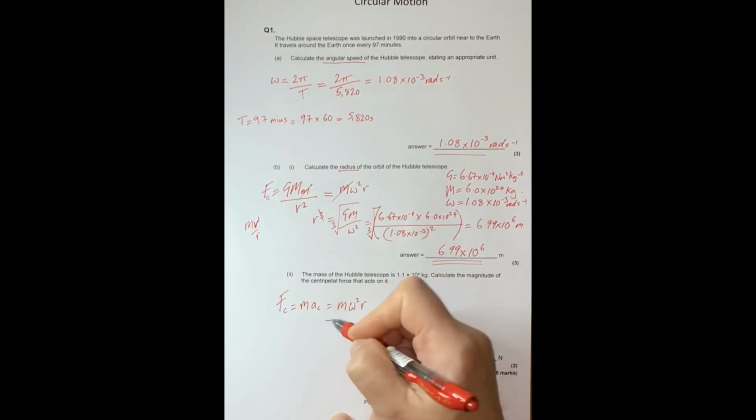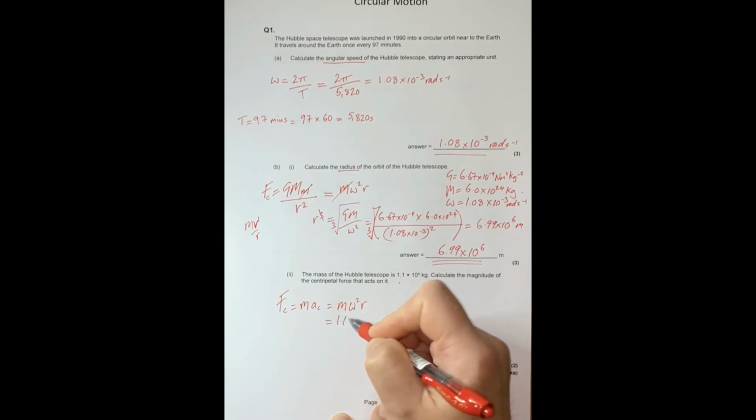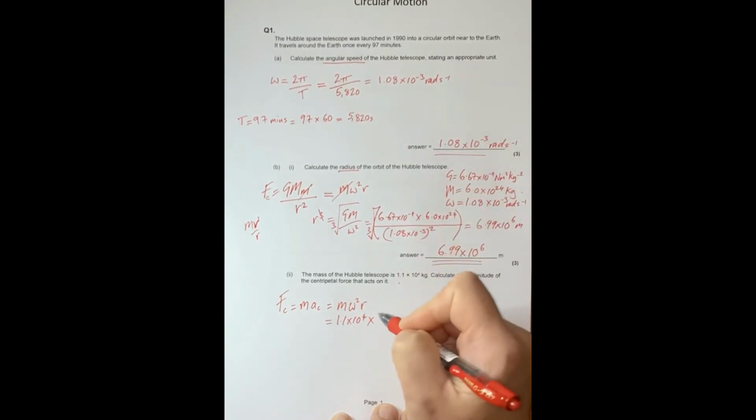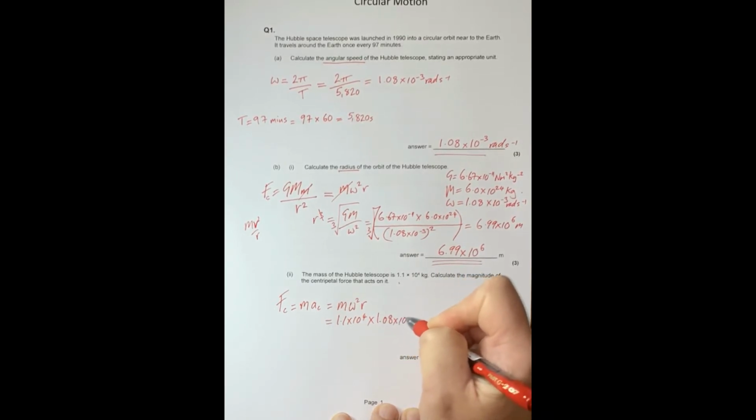And so the mass of my object is 1.1 times 10 to the power 4 multiplied by 1.08 times 10 to the minus 3, sorry. And I'm going to have to square that, so don't forget to square that.